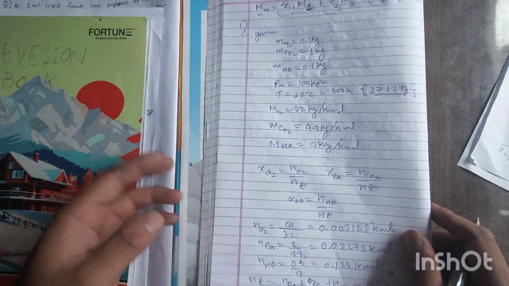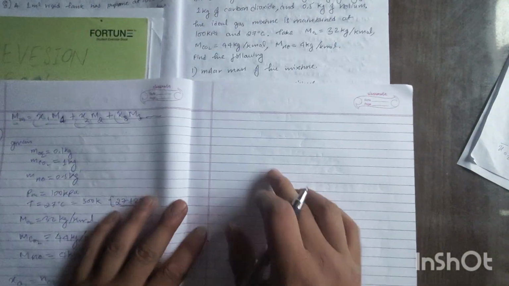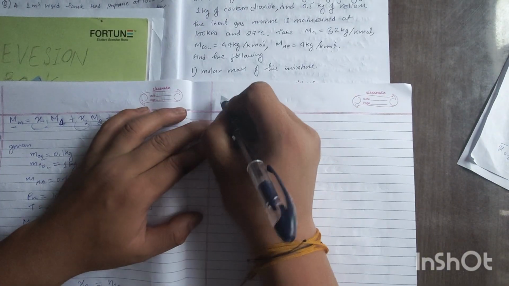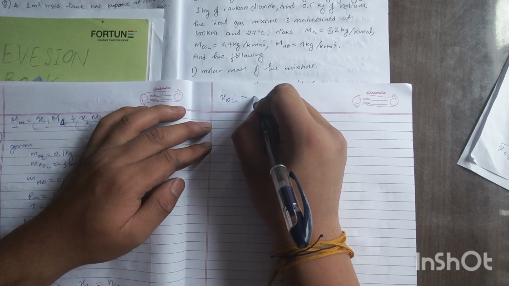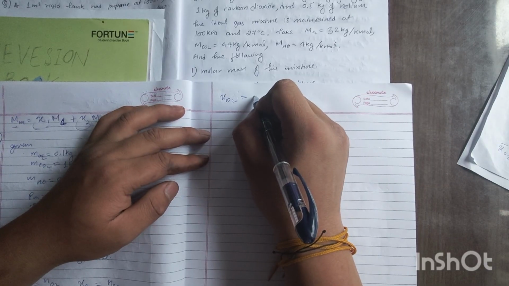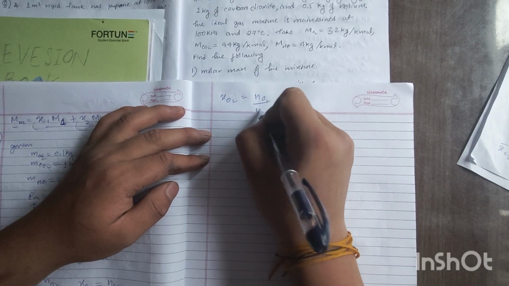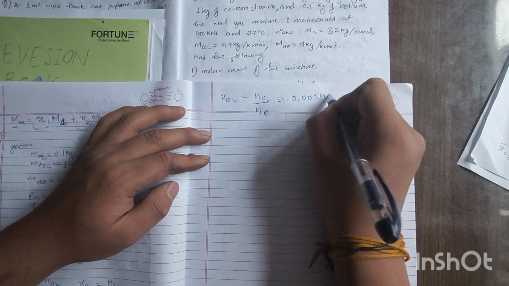Now let's find the mole fraction. The mole fraction of O2 will be the moles of O2, 0.003125, divided by the total, 0.150855.